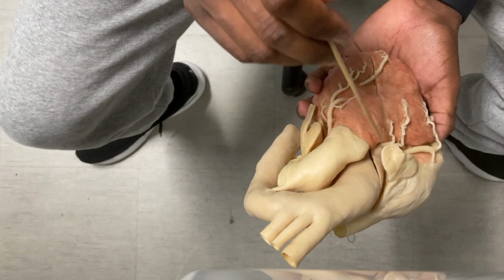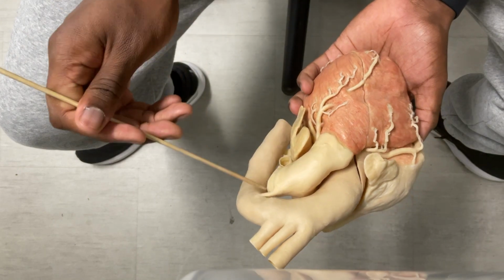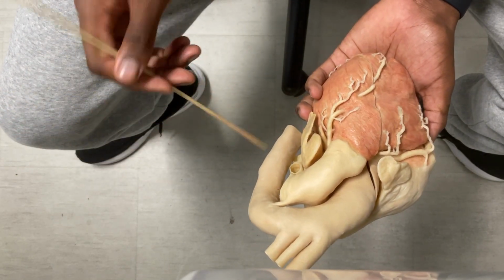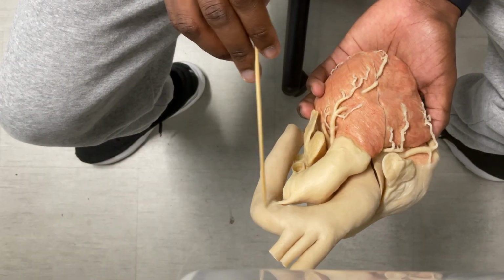And then moving on, we have the aorta. This is the aorta, that's this structure here. You have the ascending and then the descending. This is the arch of the aorta here.